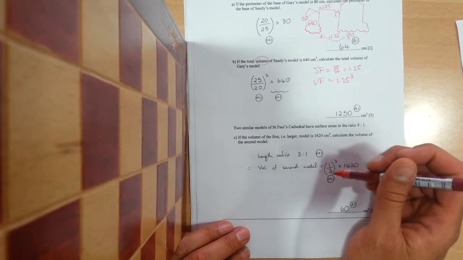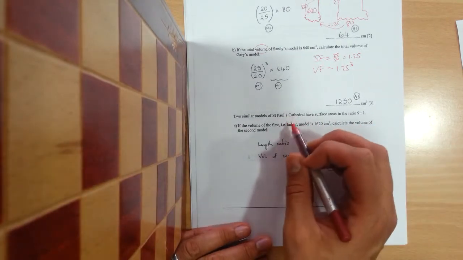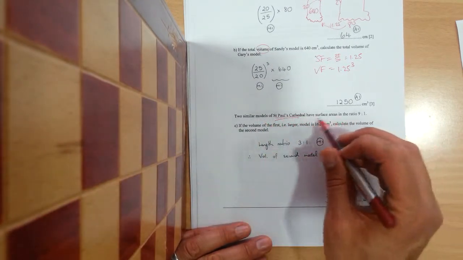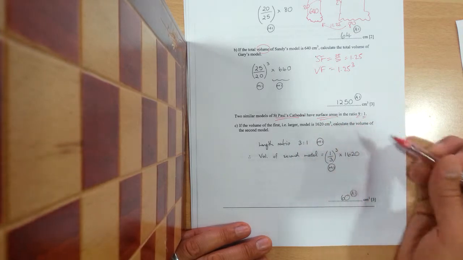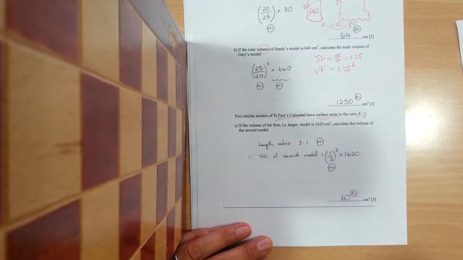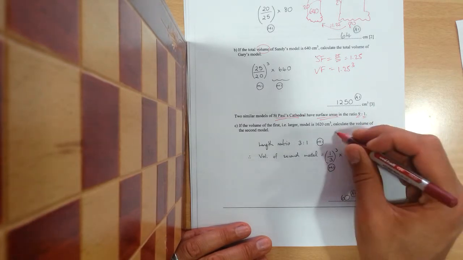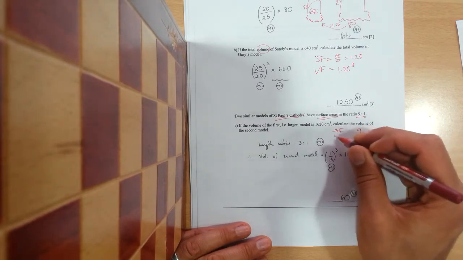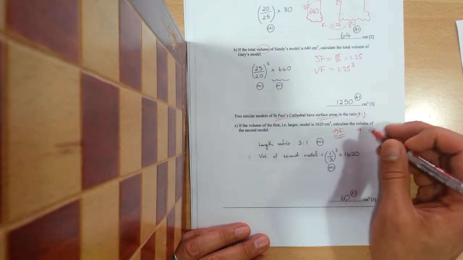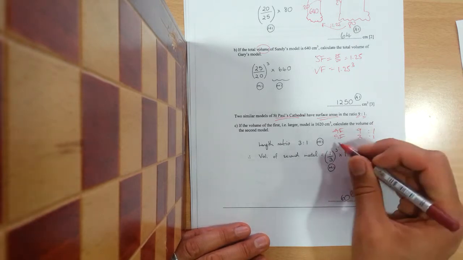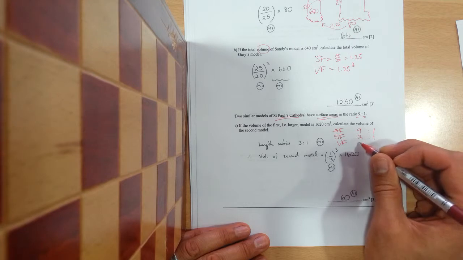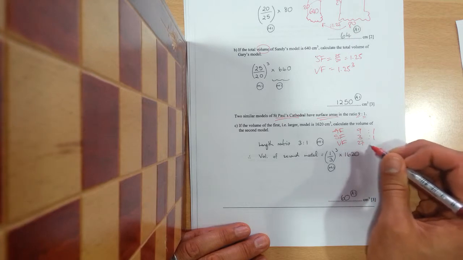Then it gets even weirder. It talks about a new cathedral now, and it talks about their surface area ratio. Now remember, the surface area ratio is the scale factor squared. So if the surface area ratio is 9 to 1, that's the area factor, then the scale factor is the square root of that, which is 3 to 1. And the volume factor is the cube of that, which is 3 cubed, 27 to 1.